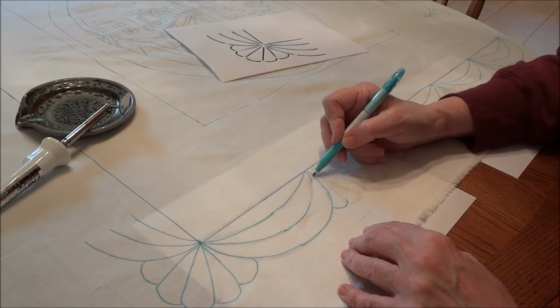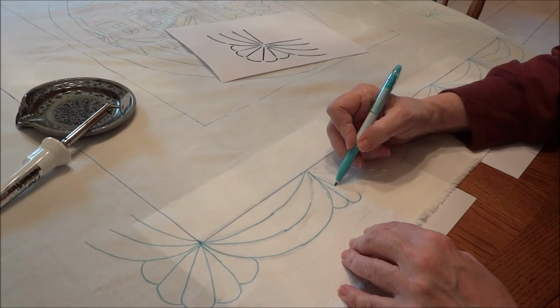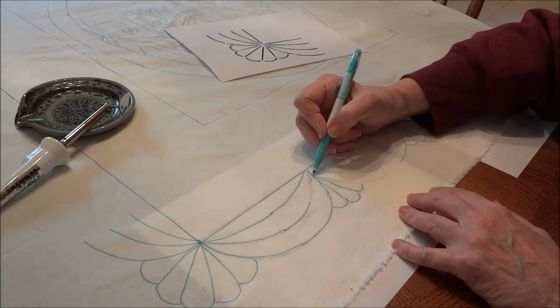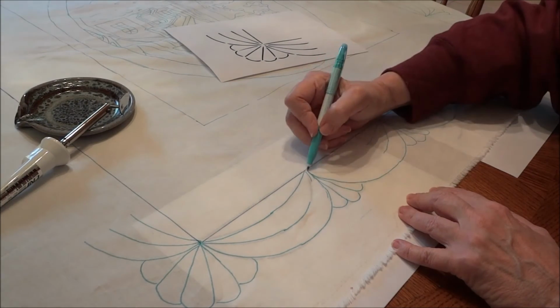And here's a little view of how the borders were drawn to give you a little idea instead of just a lecture of how it's done.